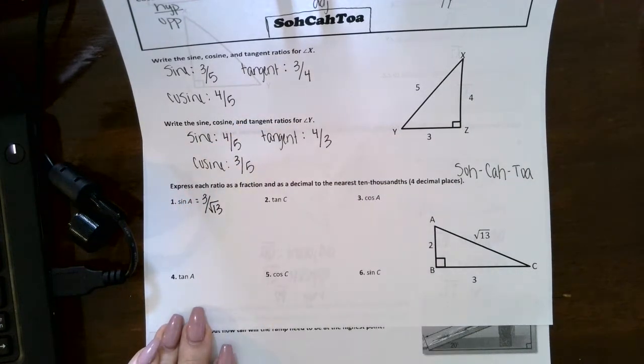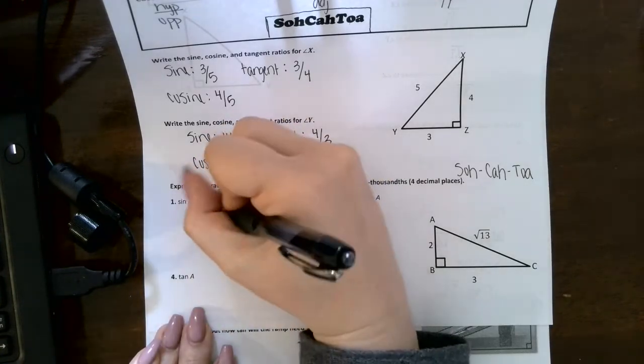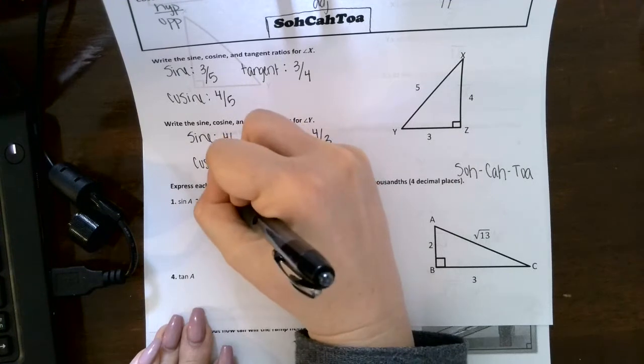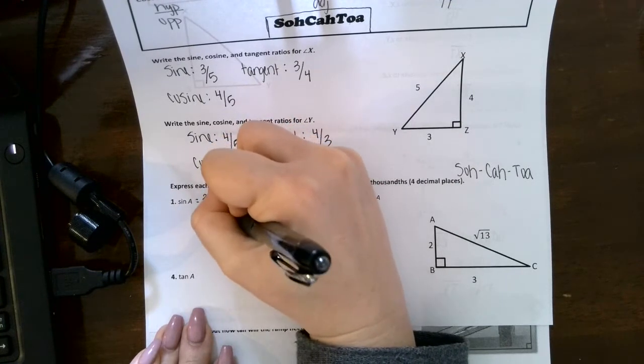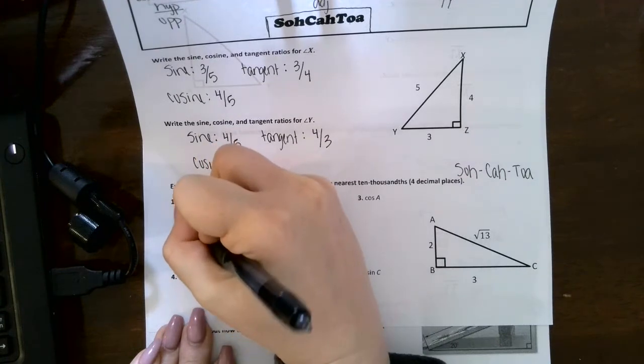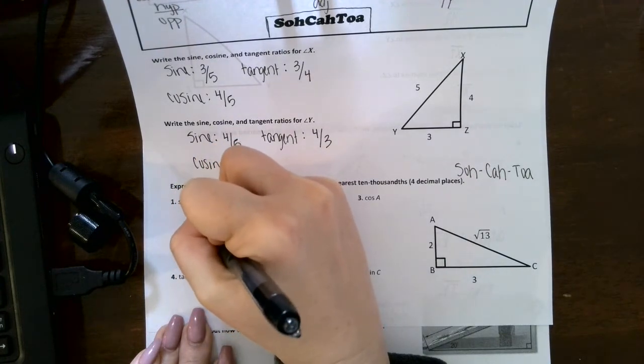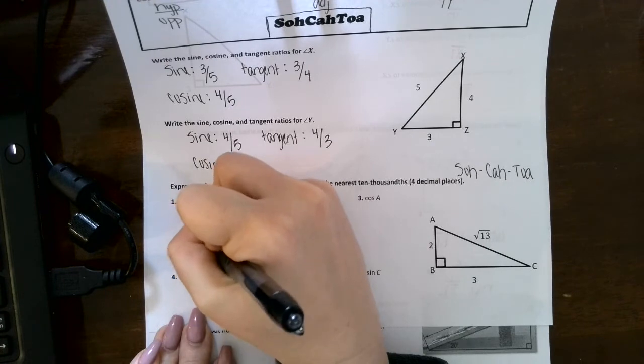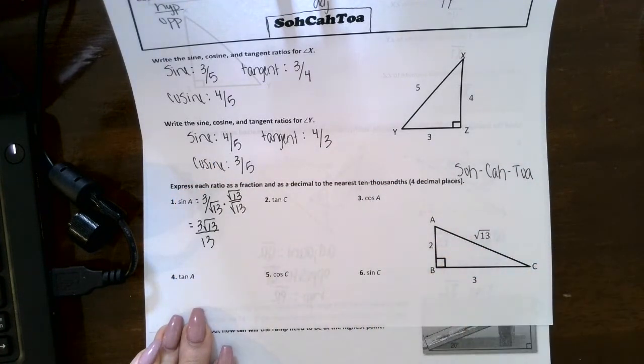Okay, again, we do not want a radical in the denominator, so I'm going to go ahead and rationalize. So I'm going to multiply top, bottom by square root 13. So that's going to give me 3 square root 13 over 13. And then it's asking us to write that also as a decimal.